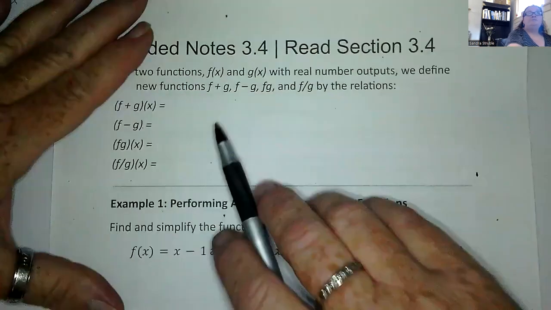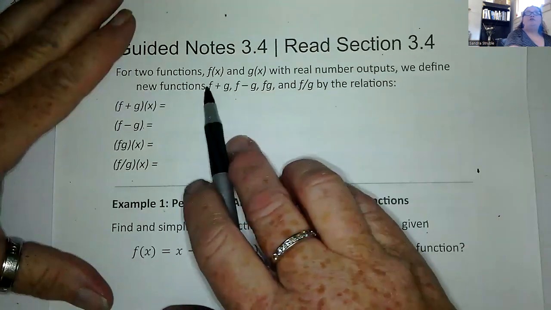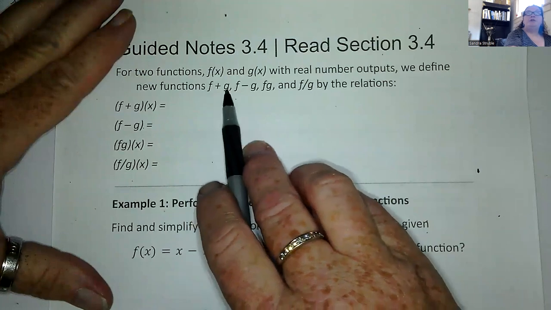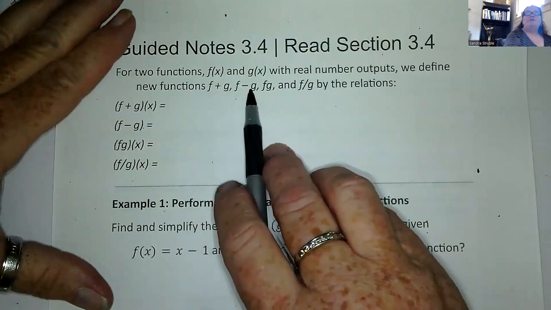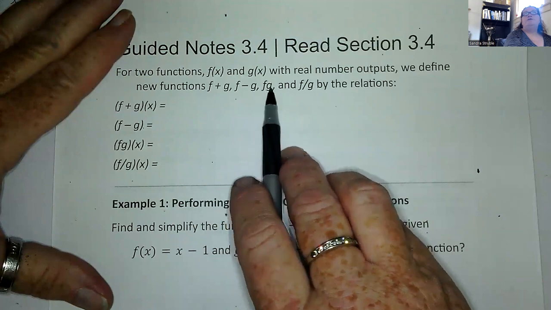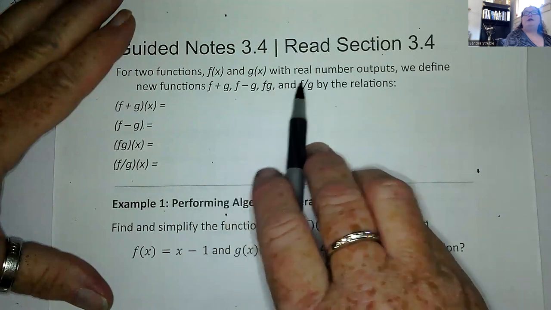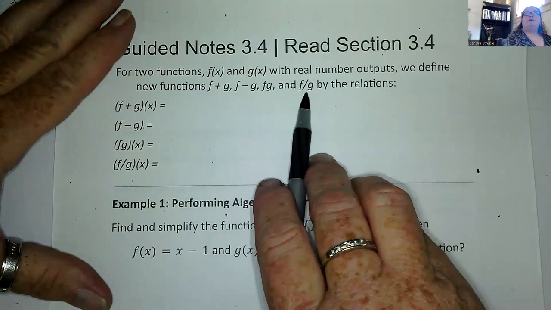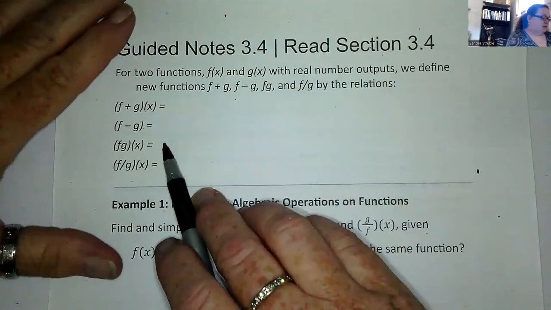One will be f plus g, so the function f plus the function g. Another one is the function f minus the function g, function f times g, and function f divided by the function g. All right, so this is how we're going to do this.